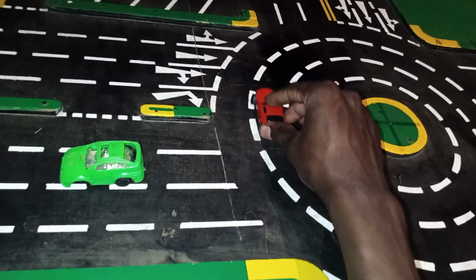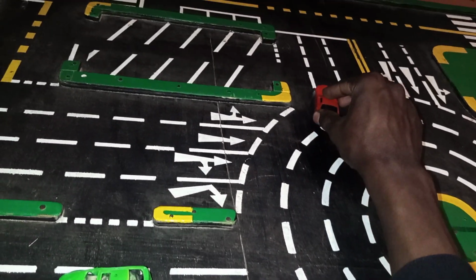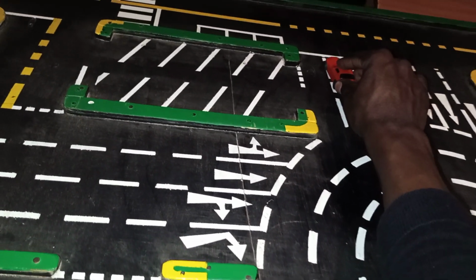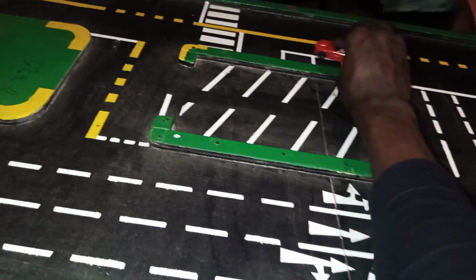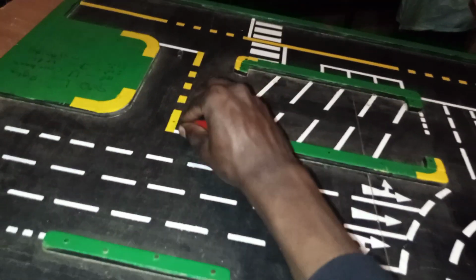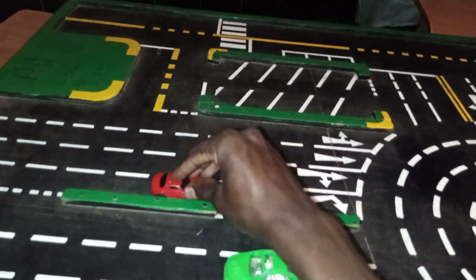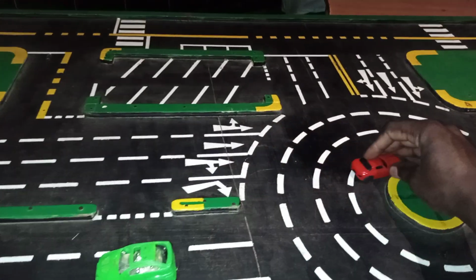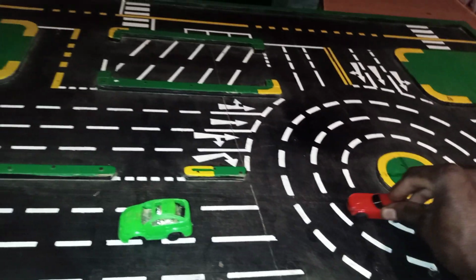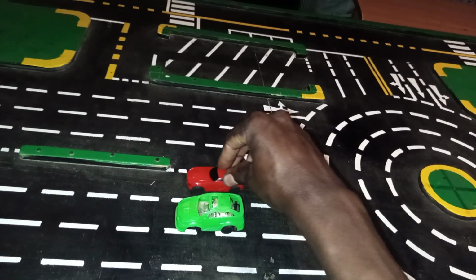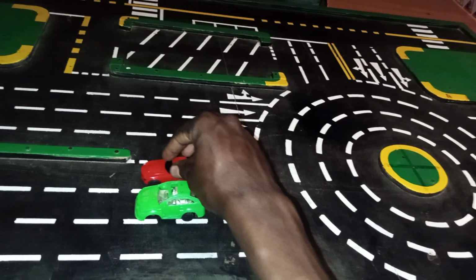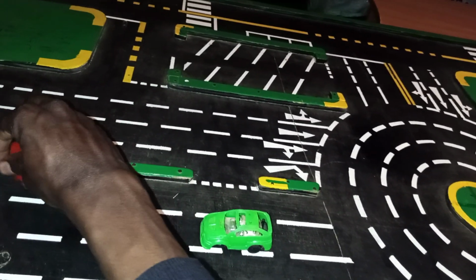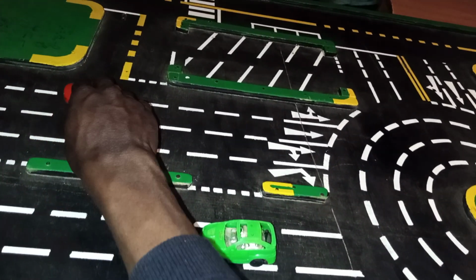Lane 2 has got 1 option. You go straight, exit with lane 2. When you get here, change the lane to lane 1, and then there you go. Join the immediate lane. There you come. Proceed like that. Don't think of changing the lanes here, because those are continuous lines. You go where you are going.